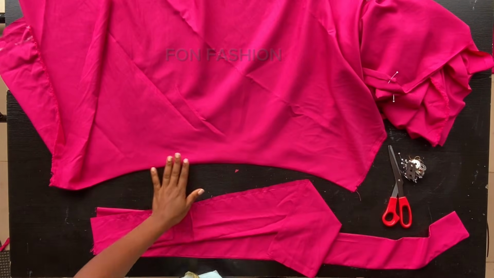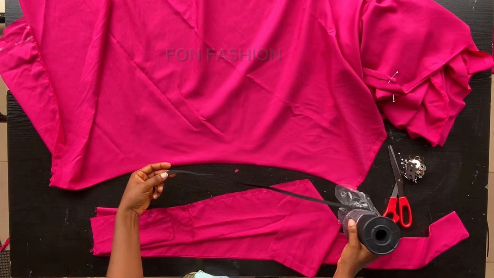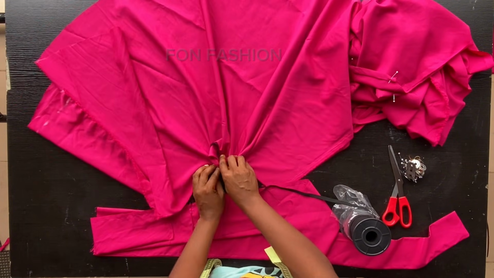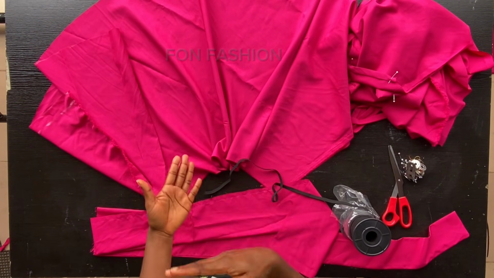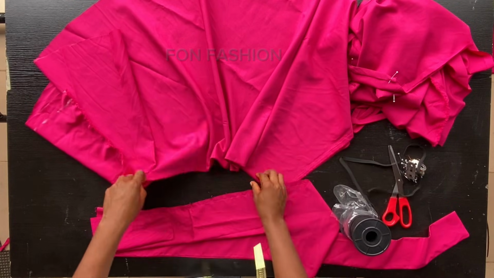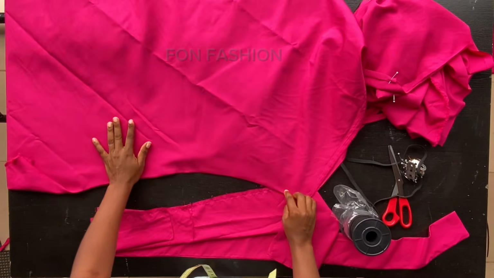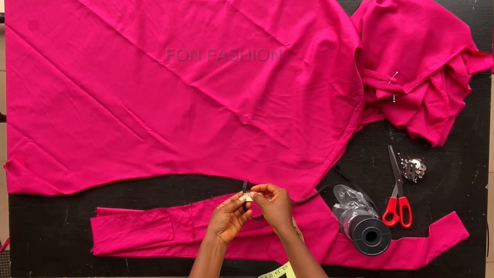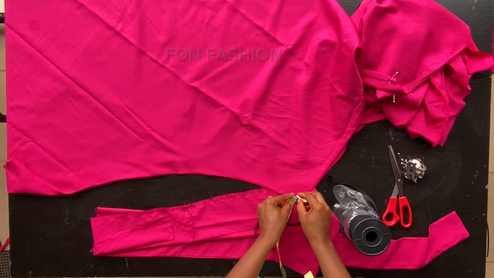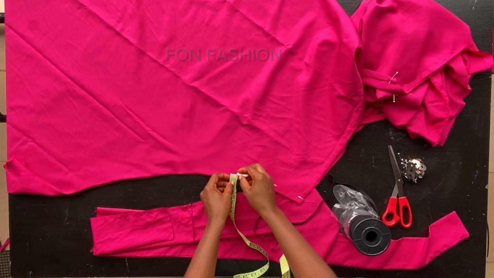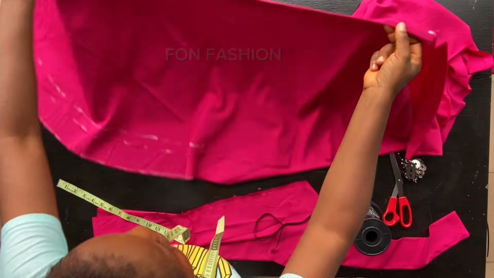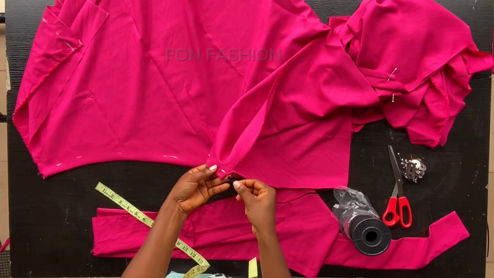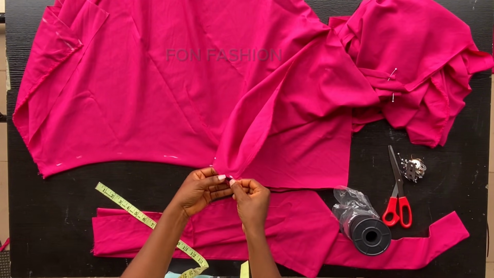Okay, I'm going to be fixing in elastic. I'm going to be fixing it into the waistline in order to drag the waistline. Okay, if you want, you can fix 1 inch elastic. This is the one I want to fix. Okay, so what I'm going to do now, since this is less than ½ inch, it is about 0.25, so I'm going to be marking down ½ inch, that is 0.5. So I'm going to stitch it down on that ½ inch that I marked, so that I can form something like a box where I will fix in this elastic.